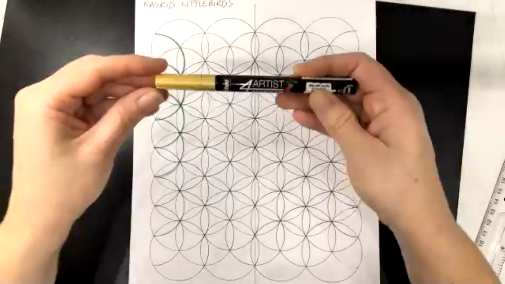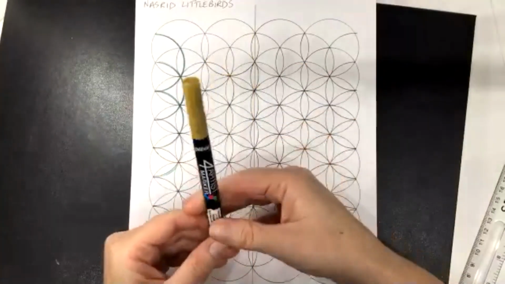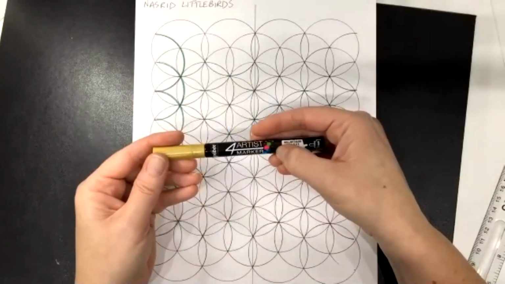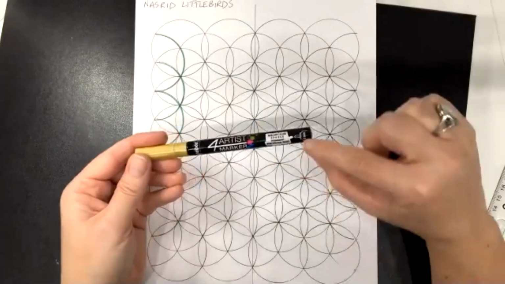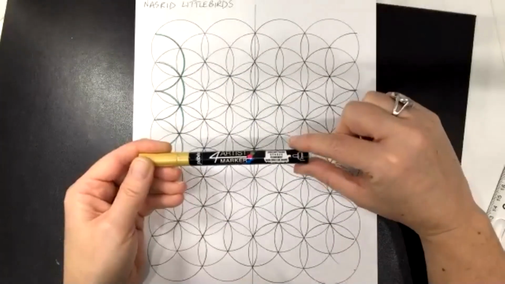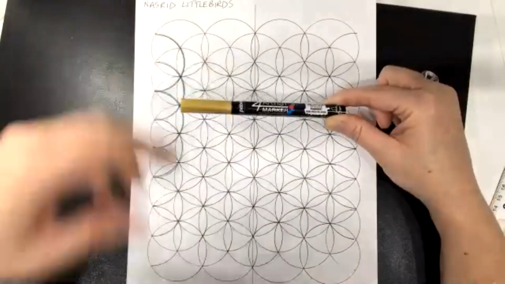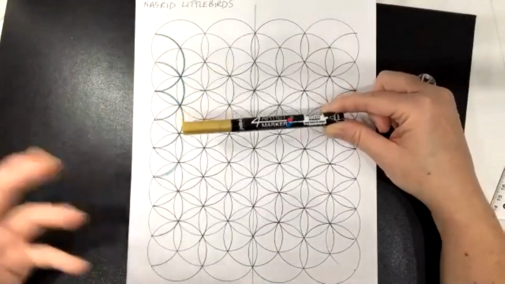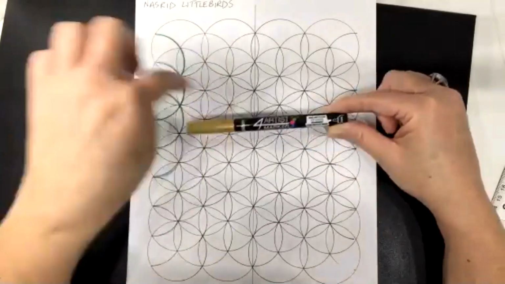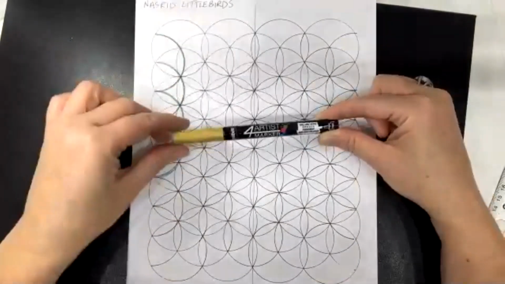In fact, I'll talk about these. These are my favourite gold pens. They're called Pebeo for Artists markers. And the nice thing about them is they are oil-based, which means that if you outline patterns in them, and then use watercolours, for example, or water with your fine liners or your watercolour pencils, they form a sort of little impermeable barrier around your inner sections of your pattern.